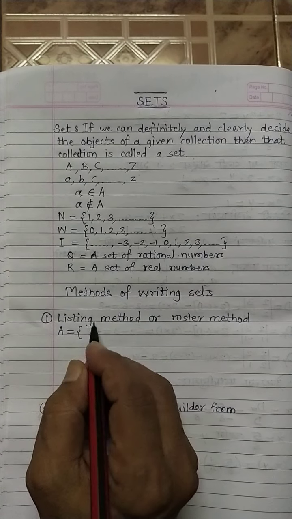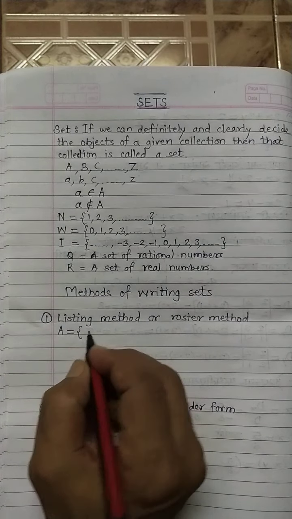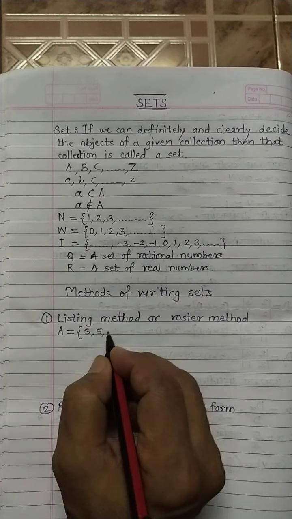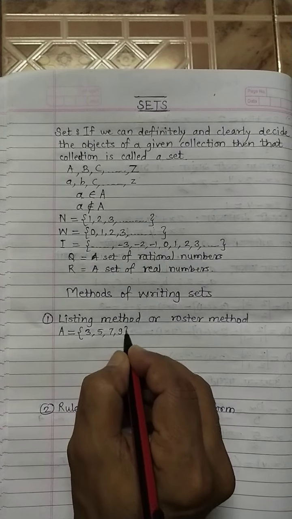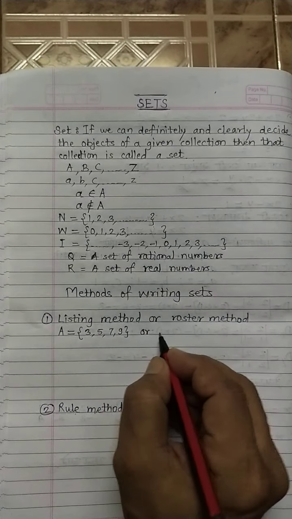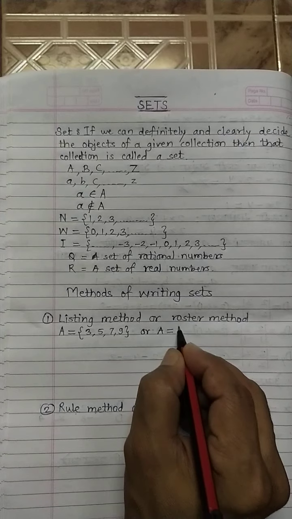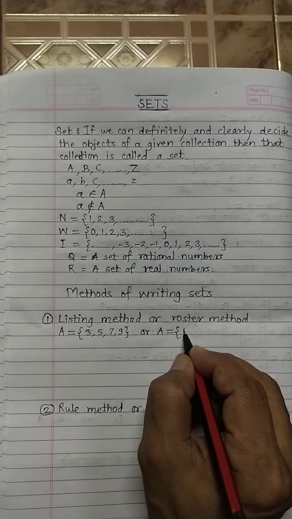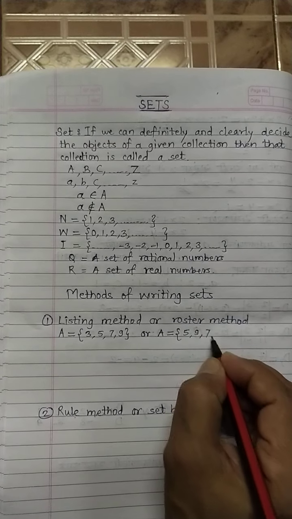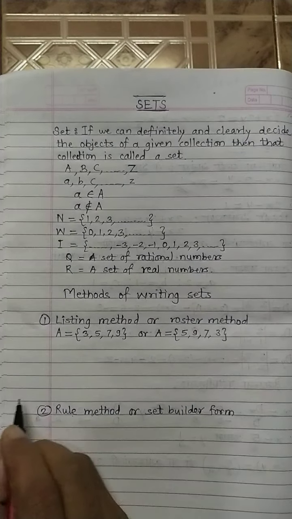So we can write these numbers as 3, 5, 7, 9, or set A is equal to 5, 9, 7, 3.